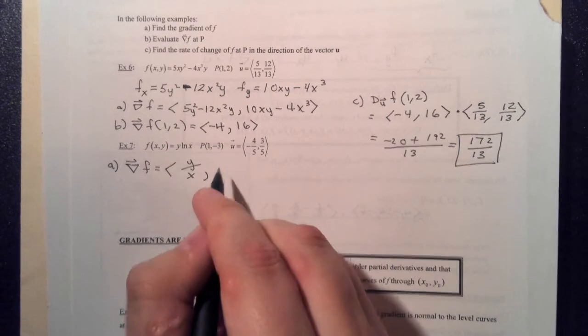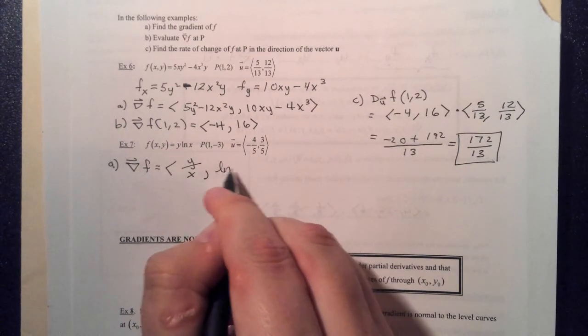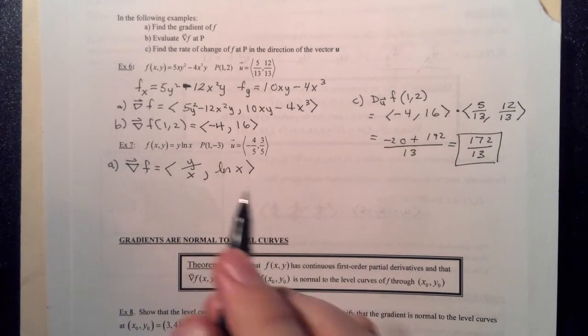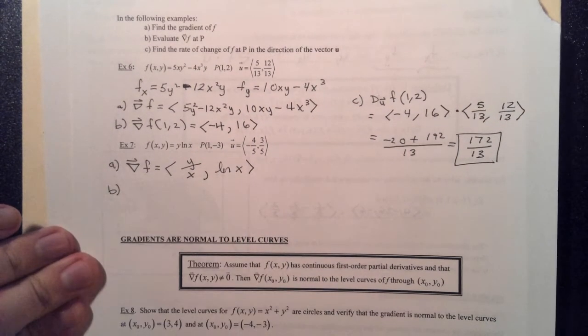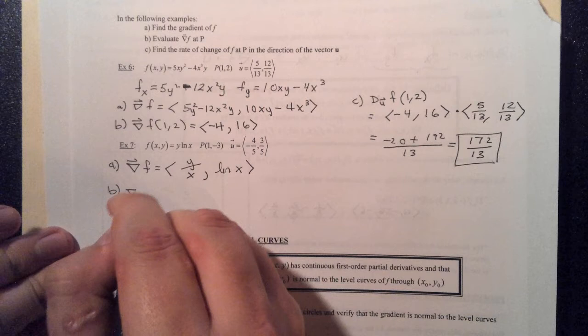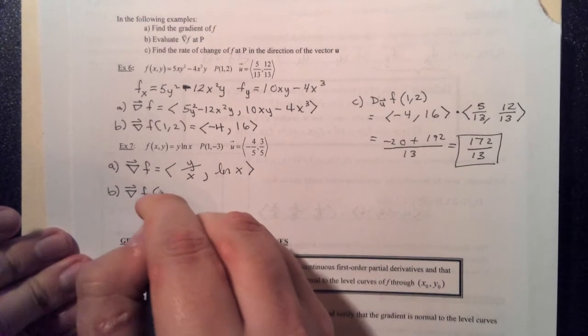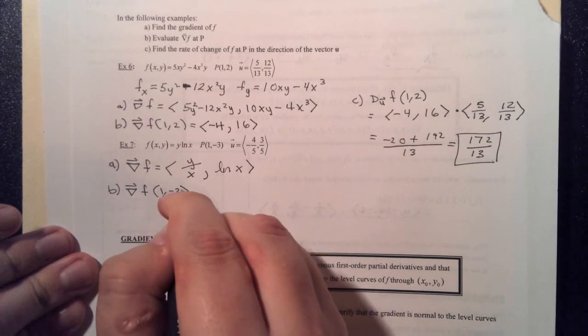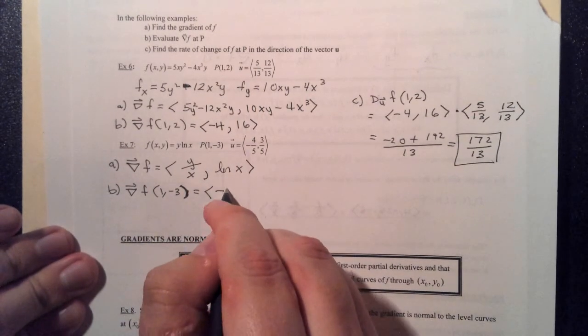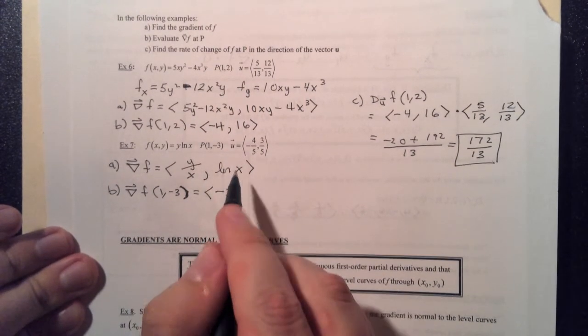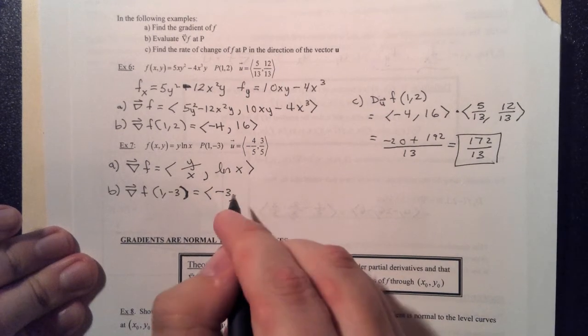My partial with respect to y will just be the natural log of x. At 1, negative 3, y over x is negative 3, and I'll have the natural log of 1, which is, of course, 0.